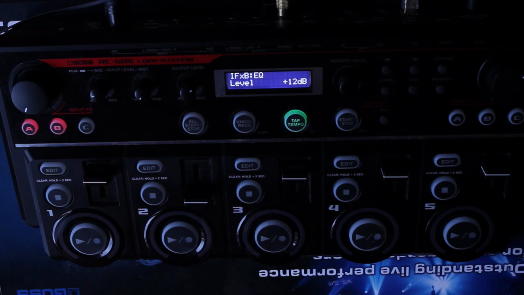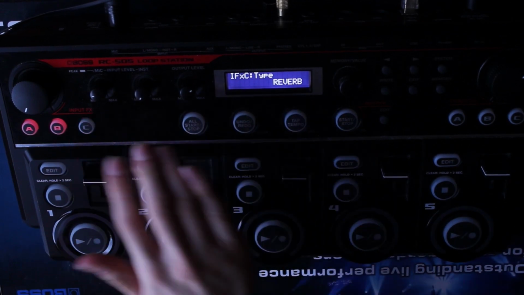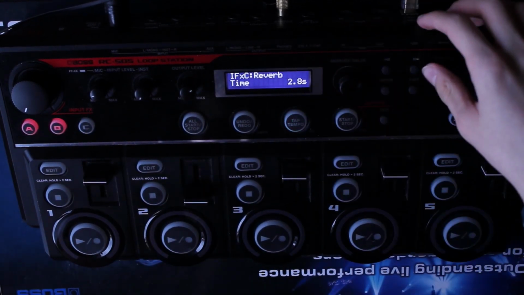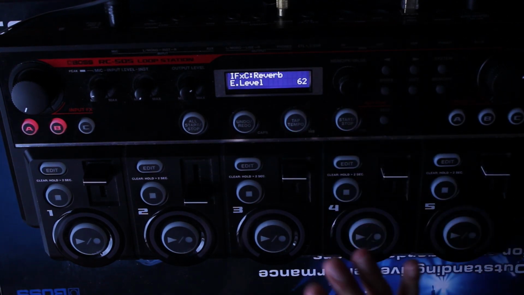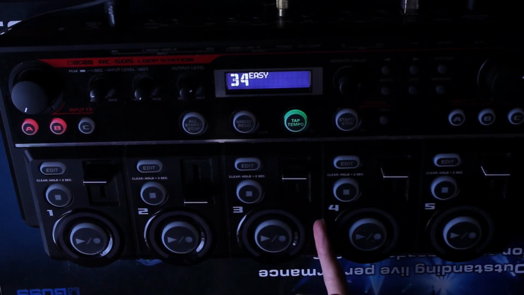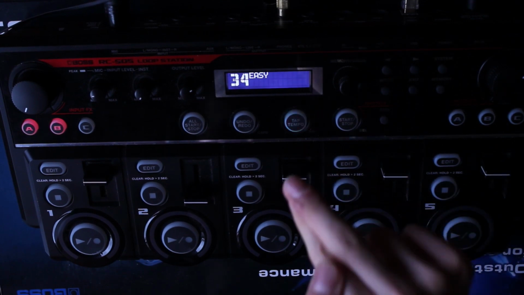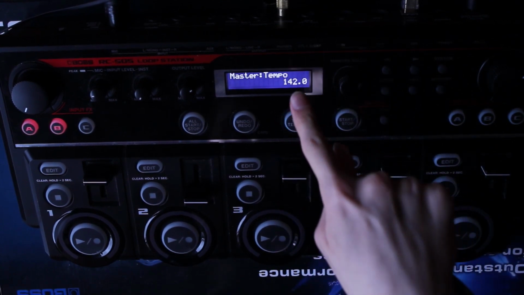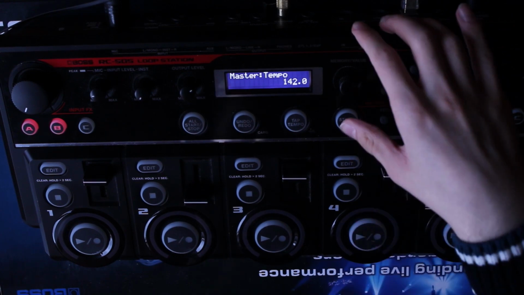Okay, you guys, and for the main melody we're going to use reverb with 2.8 seconds, effect level 62, around there. And we are going just to put some nice chorus here. Let's follow up, guys. The tempo of this track is 142. Let's do this.